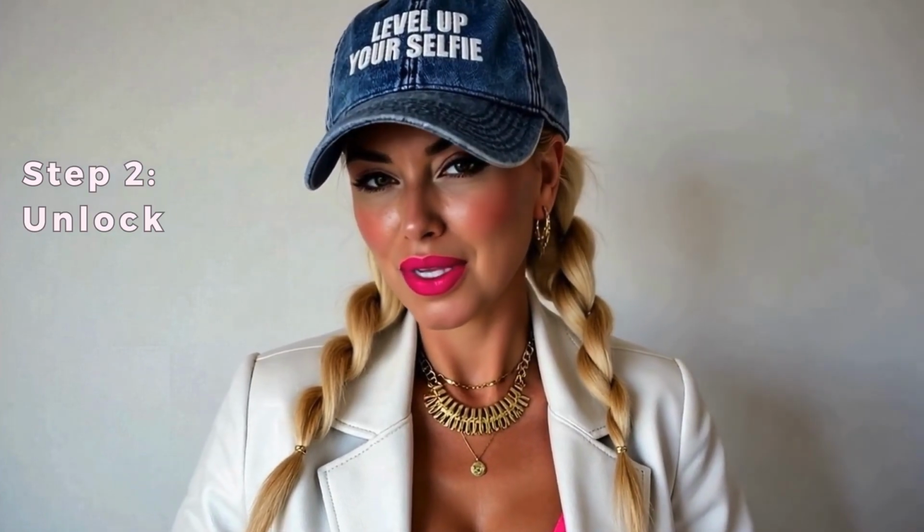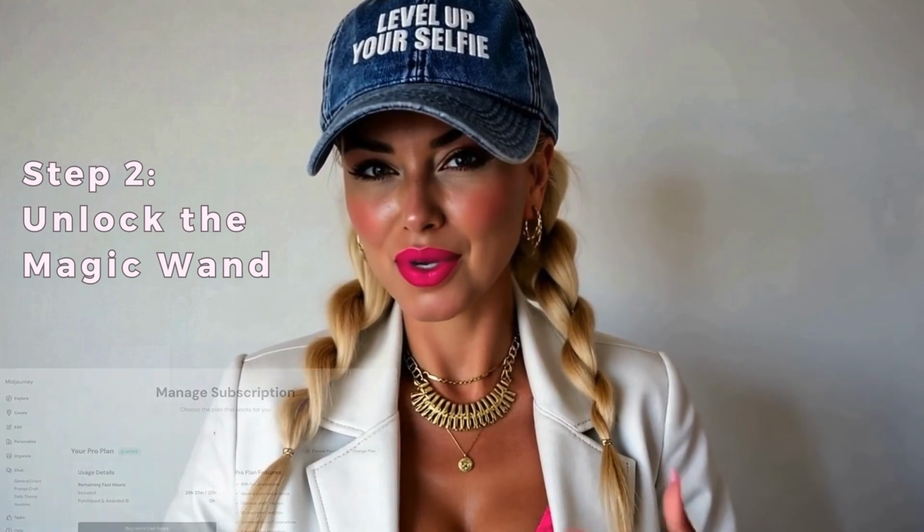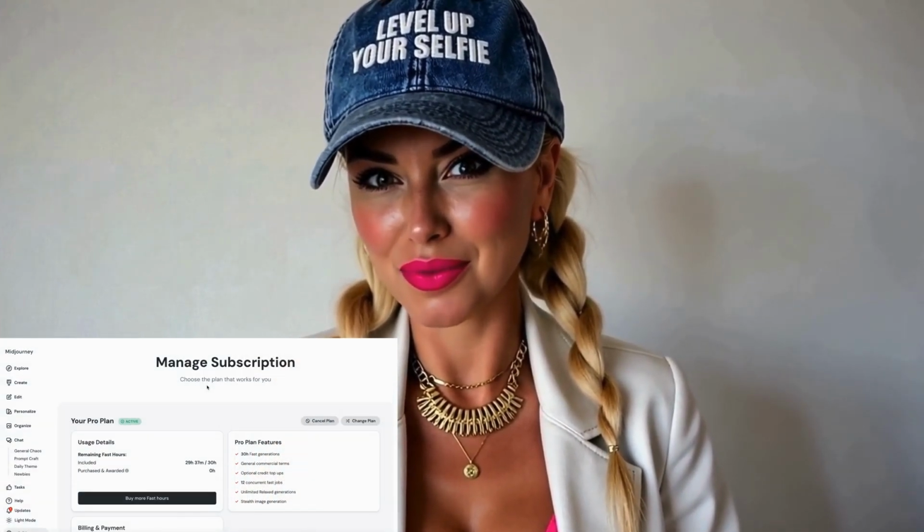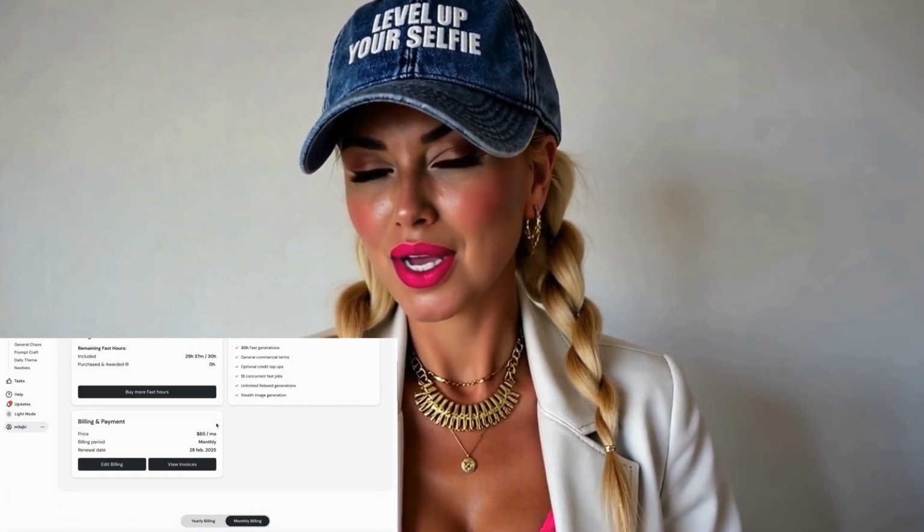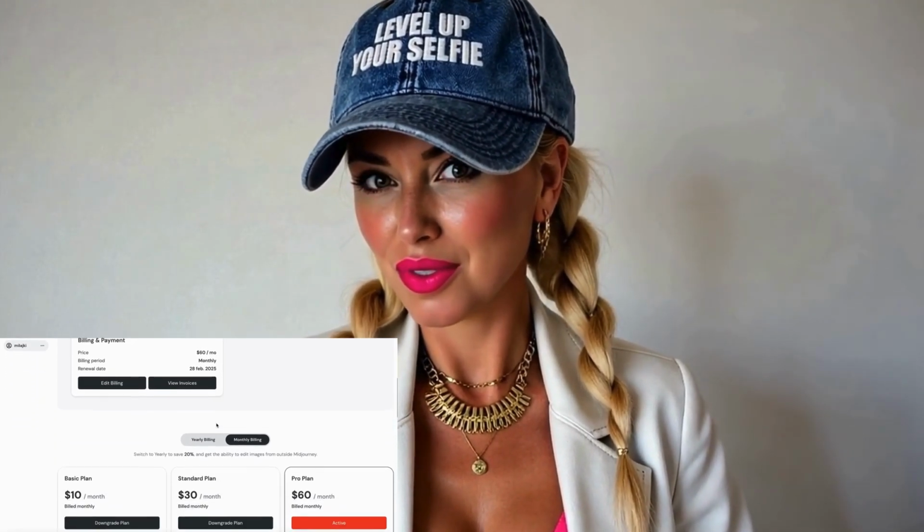Step 2. Pick your potion, subscription plan. To actually summon AI art, you'll need a subscription, which, to be honest, is totally worth it. Go to midjourney.com/account, choose your level of wizardry, and connect it to Discord to get powered up.